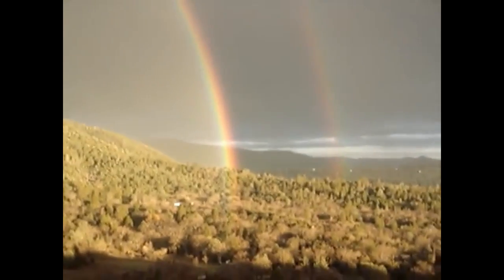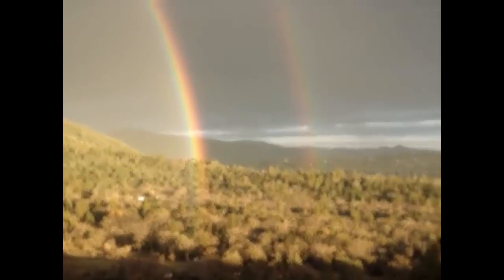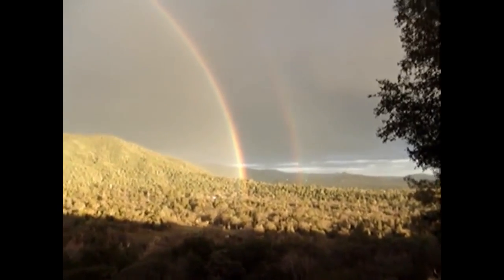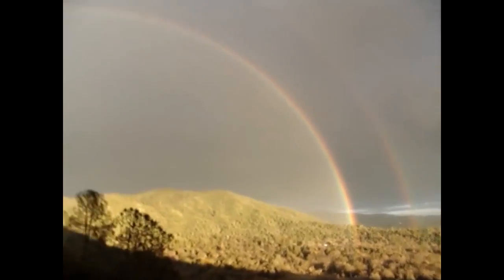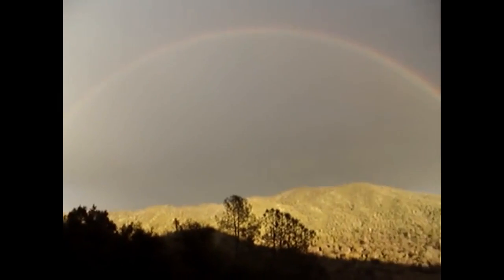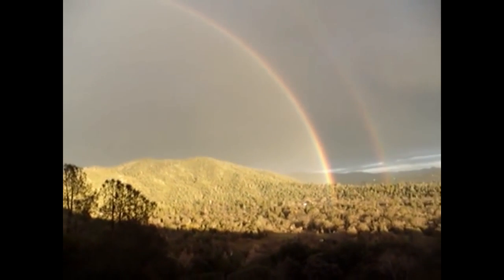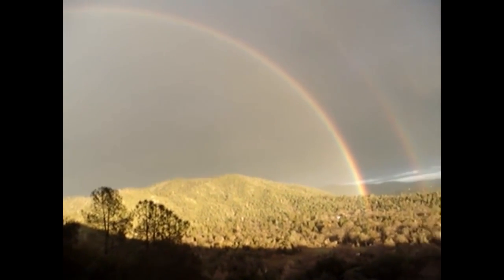Oh my God, it's full on double rainbow all the way across the sky. Oh my God. What does this mean?